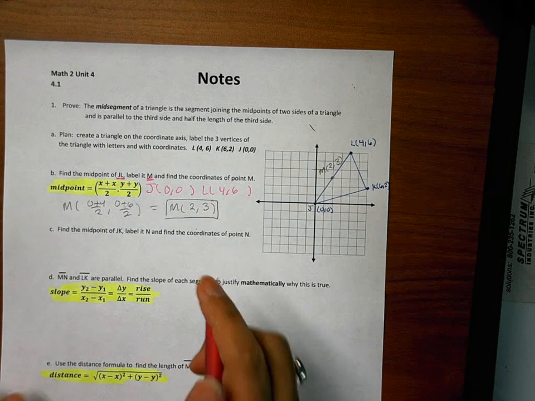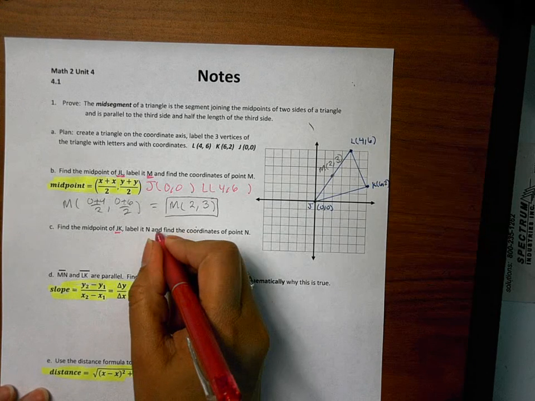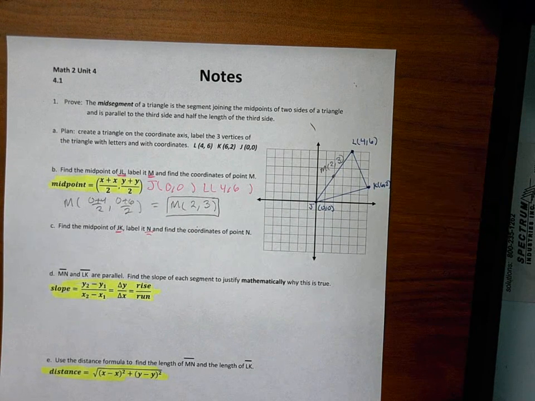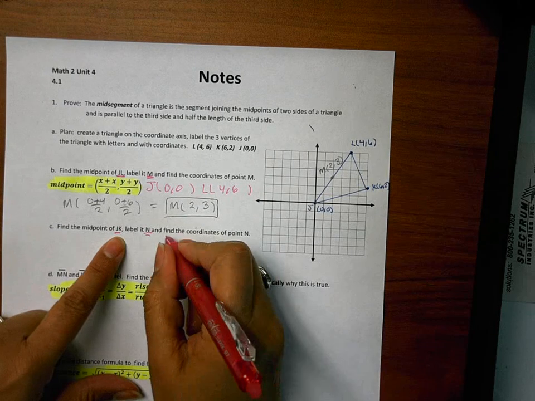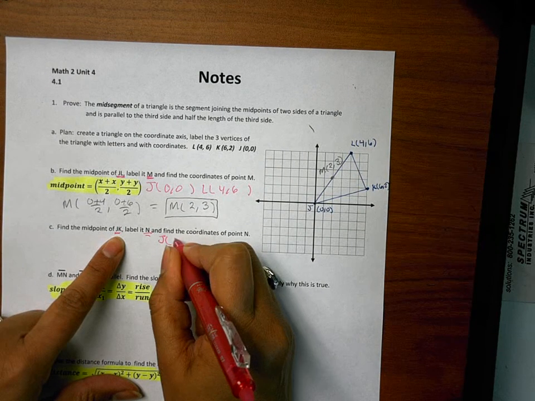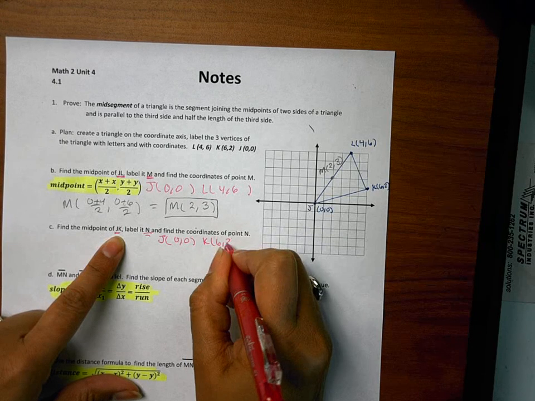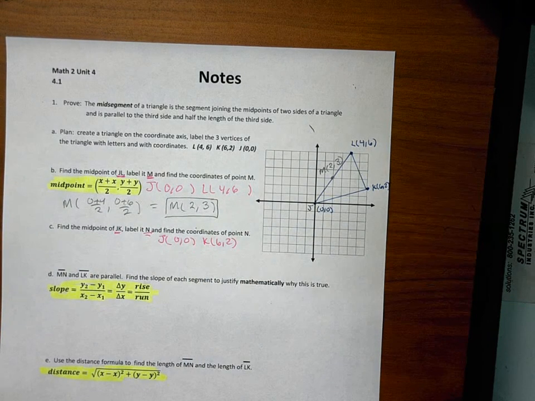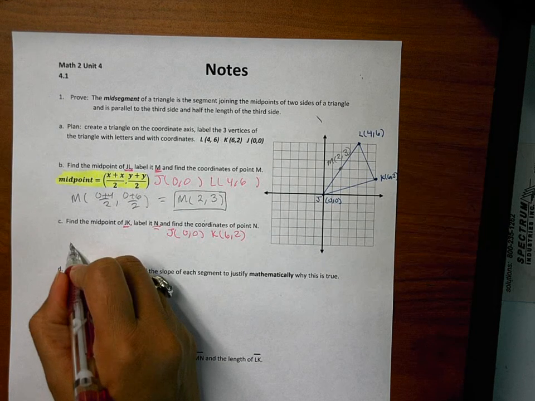Okay, next piece. Find the midpoint of JK, sorry, and label it N. Okay, so again, you have to label the points that you are using, J and K. J is 0, 0, and K is 6, 2. And this is exactly what I want you to be doing as well.